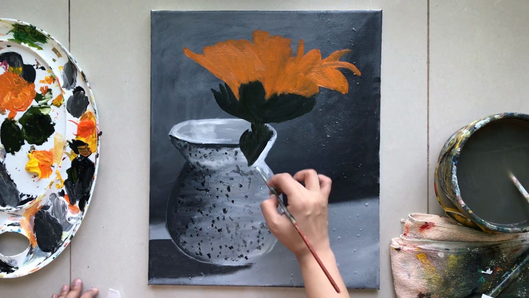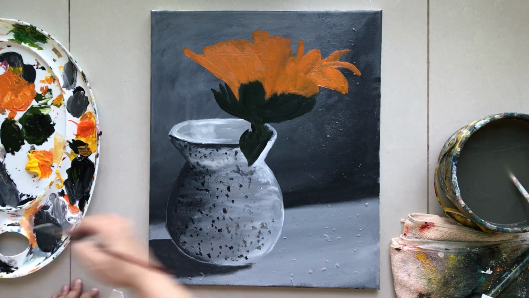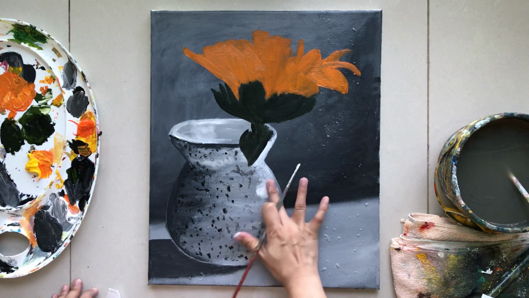So the right side is quite bright because the light is coming from the right side.